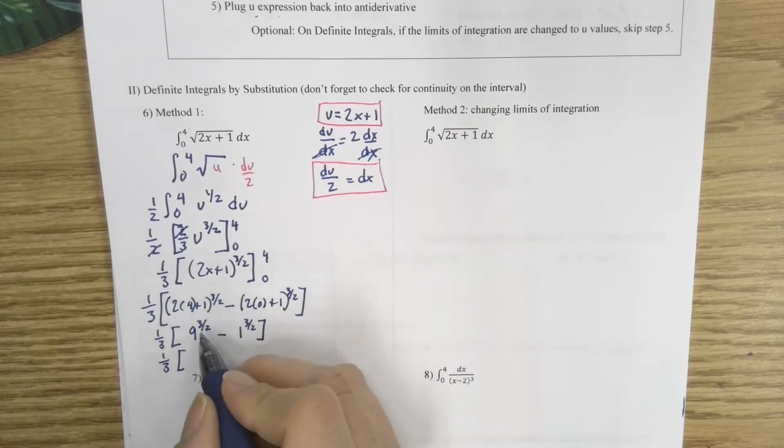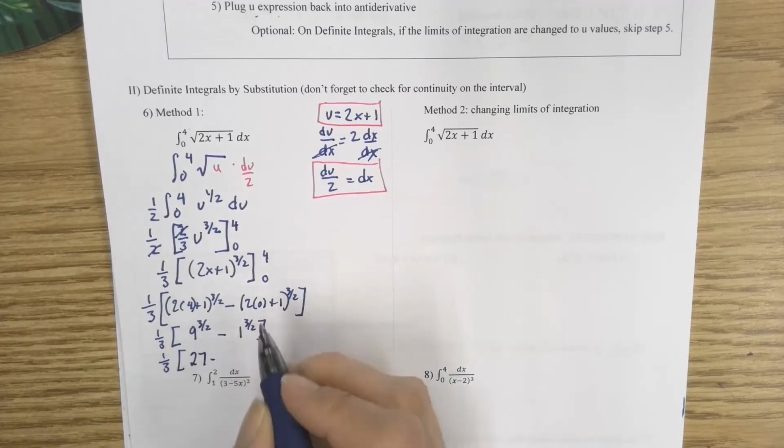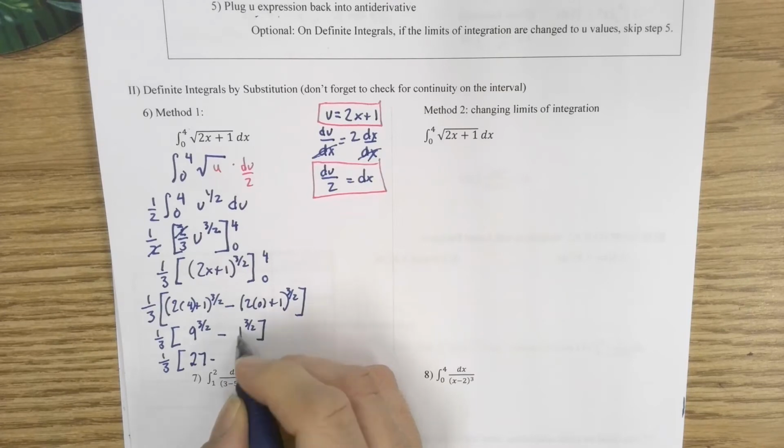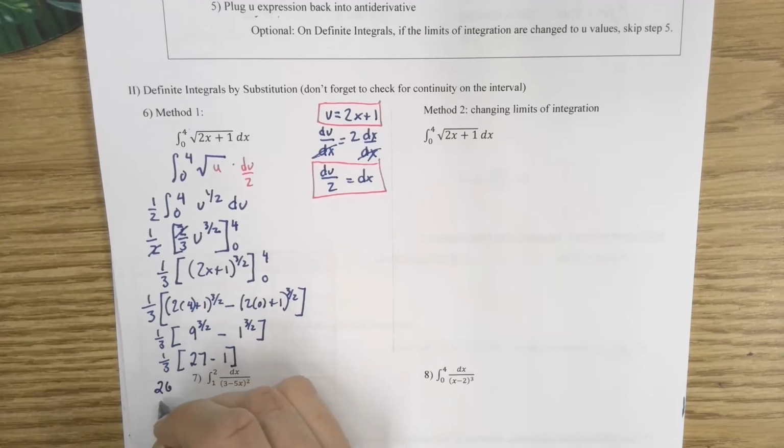So 9 to the 3/2, that's the square root of 9, which is 3, cubed is 27. The square root of 1 is 1, cubed is 1. So 27 minus 1 is 26, times 1/3 would be 26/3.